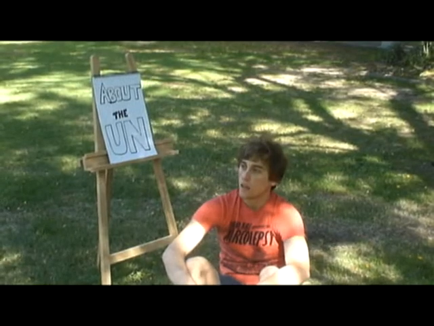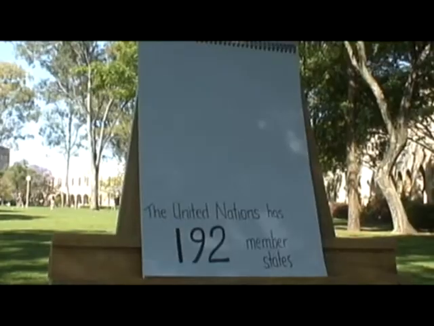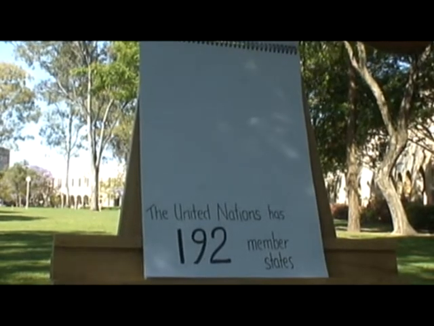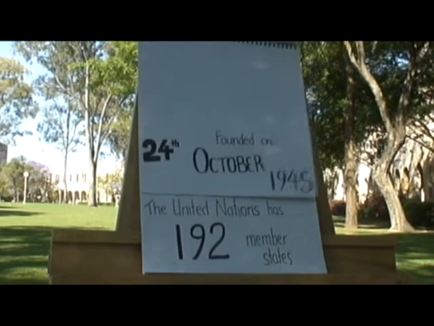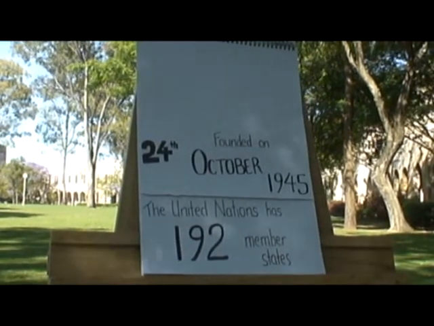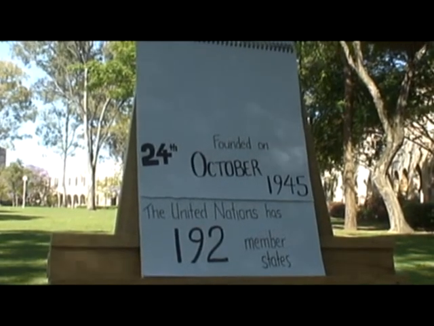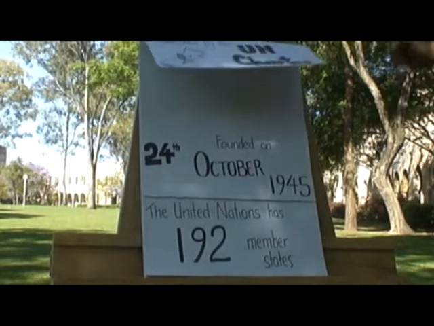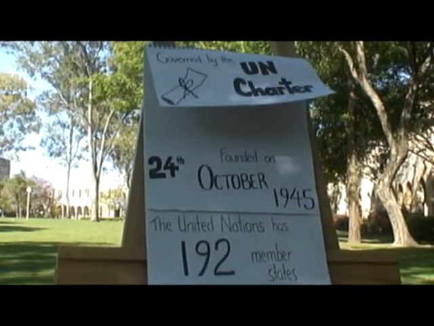Hey, are you talking about the UN? What? Oh, yeah, I am. Did you know that it has 192 member states, and it was created in the aftermath of World War II, founded on October 24th, 1945, by a group of 51 countries, including Australia. Now, the rights and duties of each member state are outlined in the UN Charter.